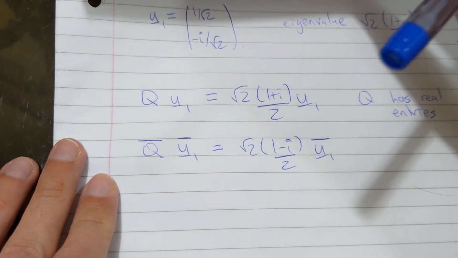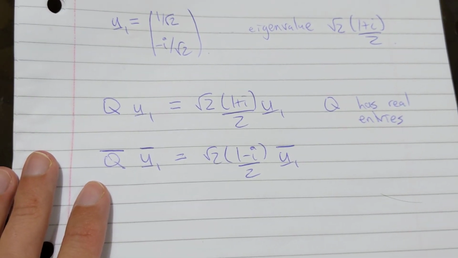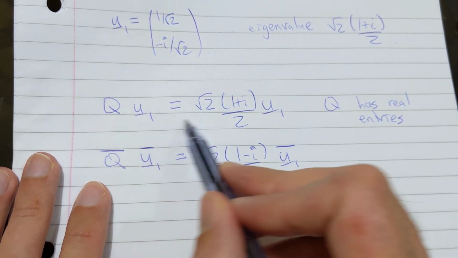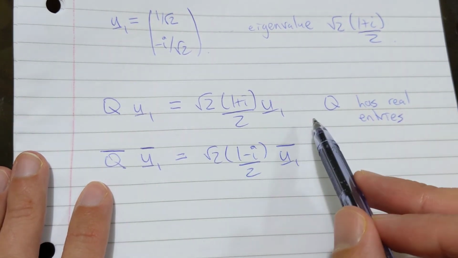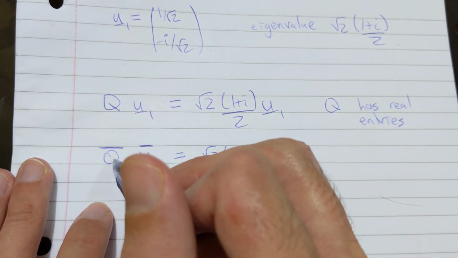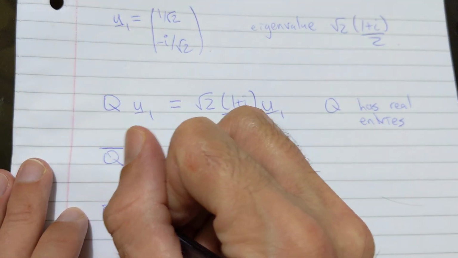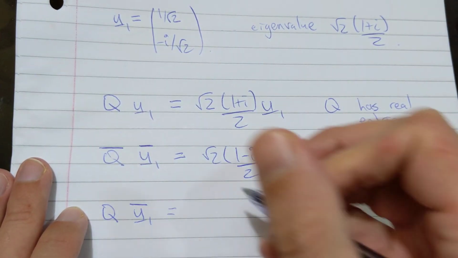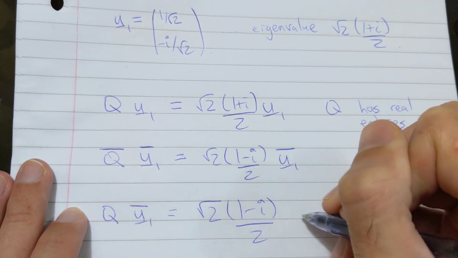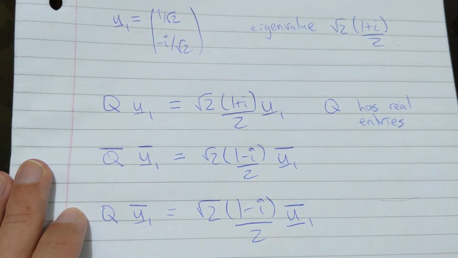I was just writing down what it means for u1 to be an eigenvector of Q. Take that equation, take the complex conjugate of both sides, and use the fact that the complex conjugates of the entries of Q are just the same as the entries of Q. That tells us that the conjugate of u1 is an eigenvector for the conjugate of this eigenvalue.